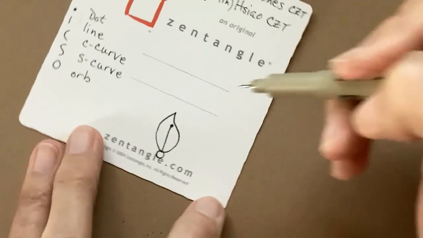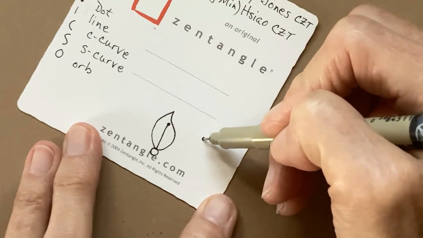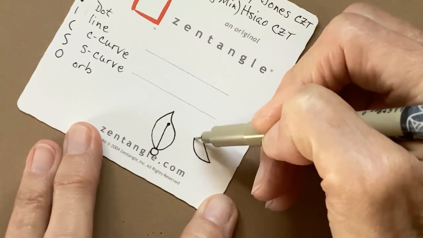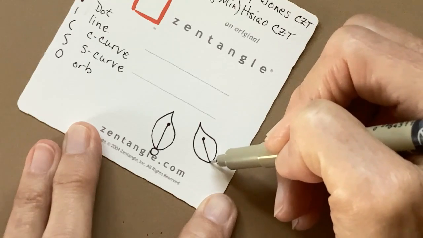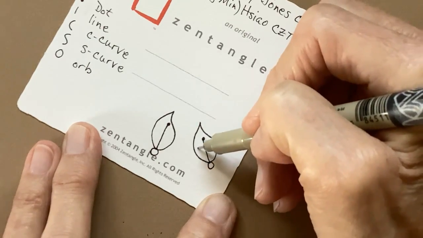You don't have to pick up your pen. Again, it's a dot, a line, a C, an S, and an orb. And then you can do it again.